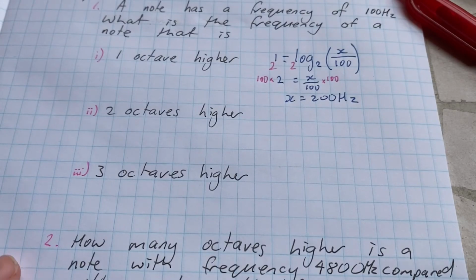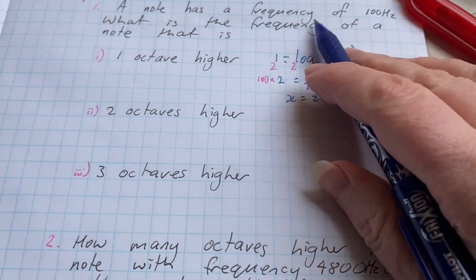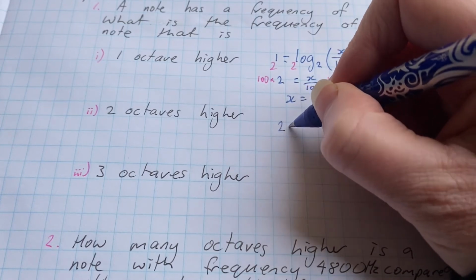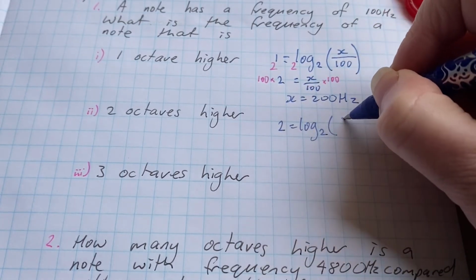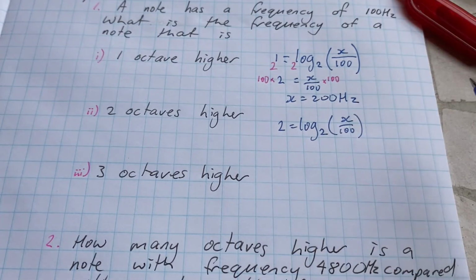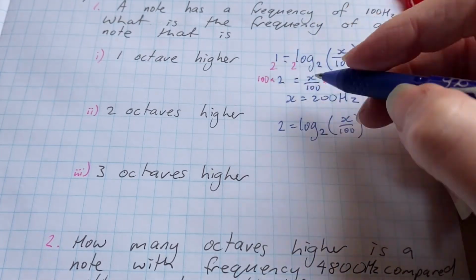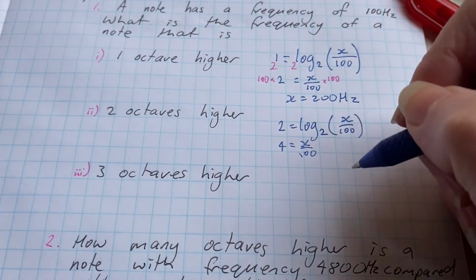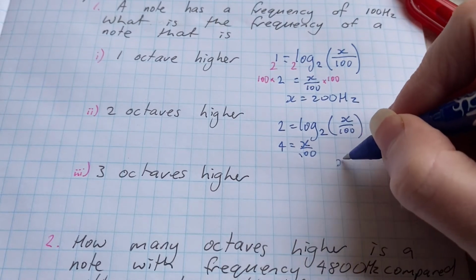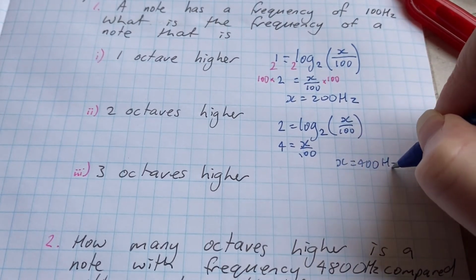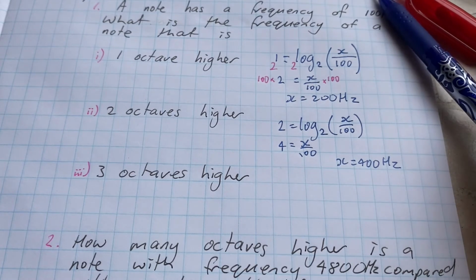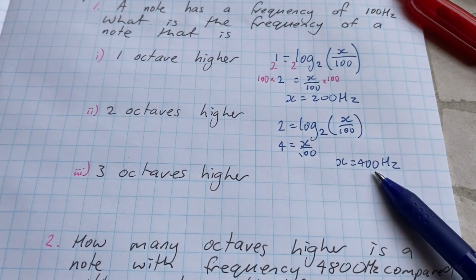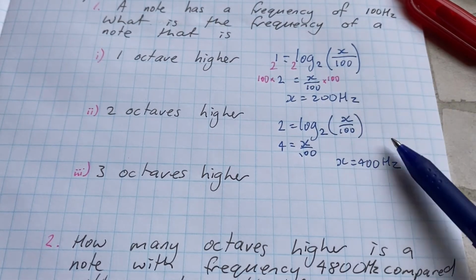Let's also look at notes that are 2 octaves higher and 3 octaves higher. Now the maths is the same, so I am going to do this through pretty quickly. So 2 equals log base 2 of x on 100. I'm doing 2 to the power, so 2 to the power would be 4 equals x on 100, so times by 100 of course, x equals 400 hertz. So you've seen a pattern now. We had 100 hertz, we went up 1 octave, we got 200 hertz, we went up another octave, and we're now at 400 hertz. So it's doubling each octave.